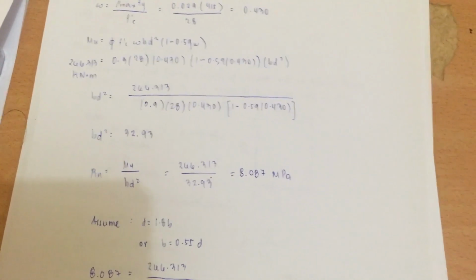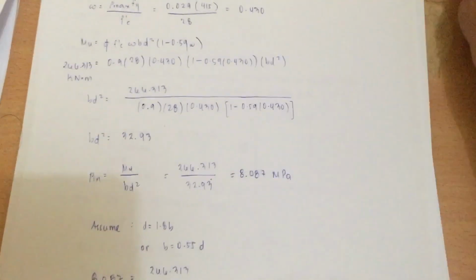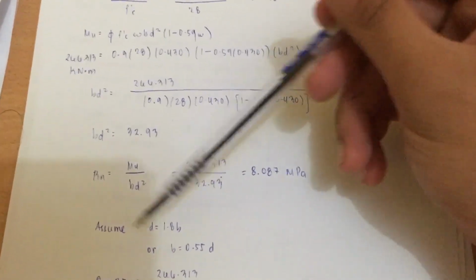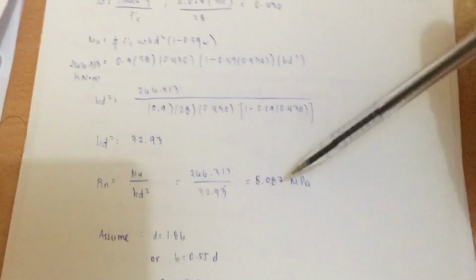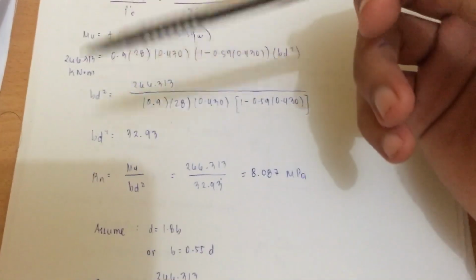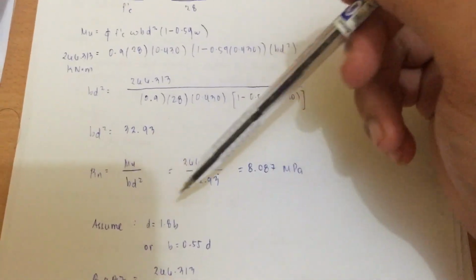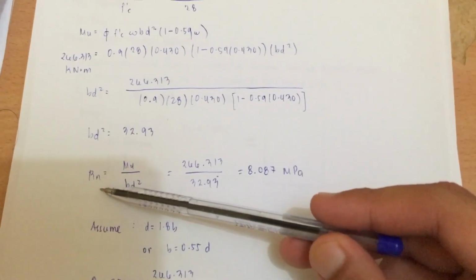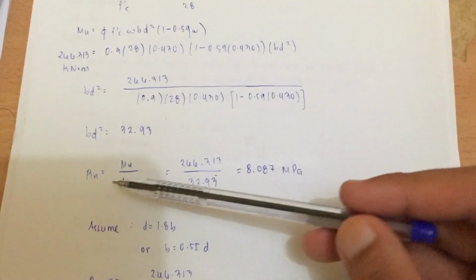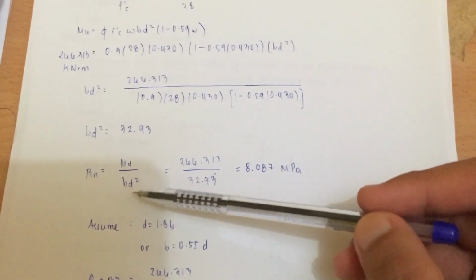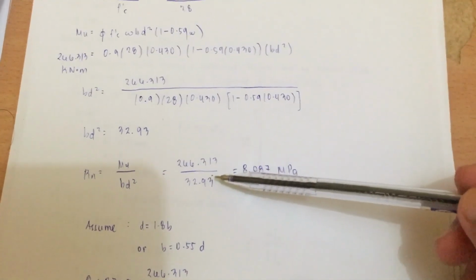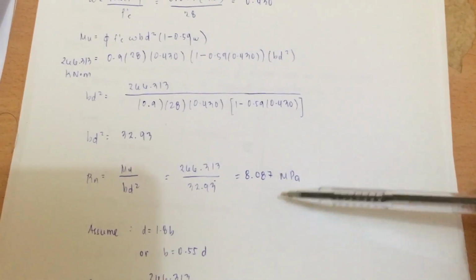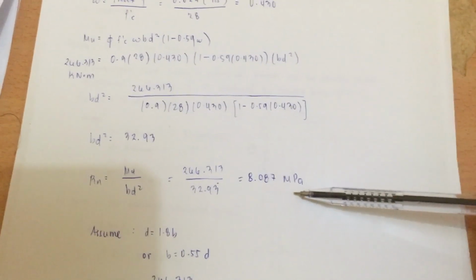So with that, let's substitute our assumptions to this formula to get the value of the dimension that we are trying to find. We have this formula, Rn is equal to the factored moment over BD squared, which is equal to 266.313 over 32.93. So we have Rn equal to 8.087 megapascals.